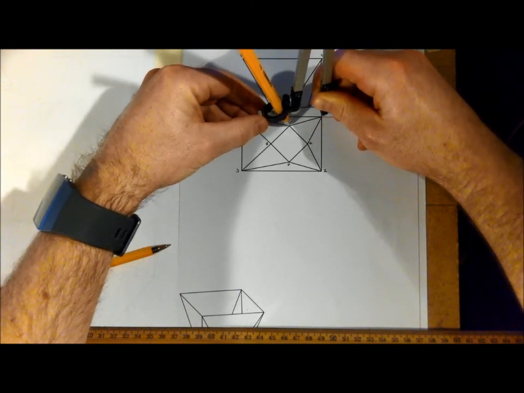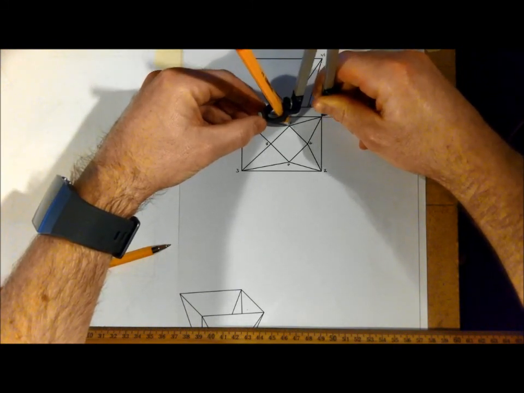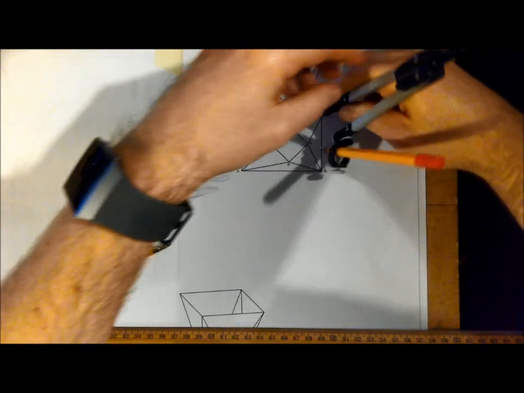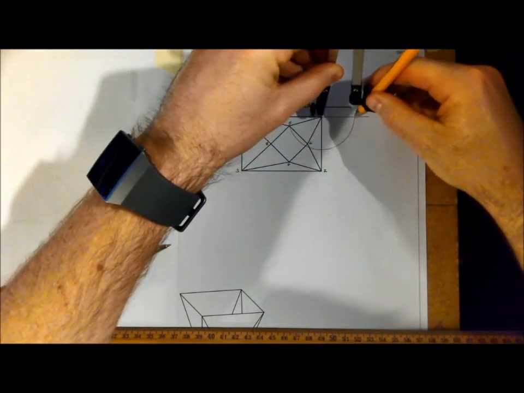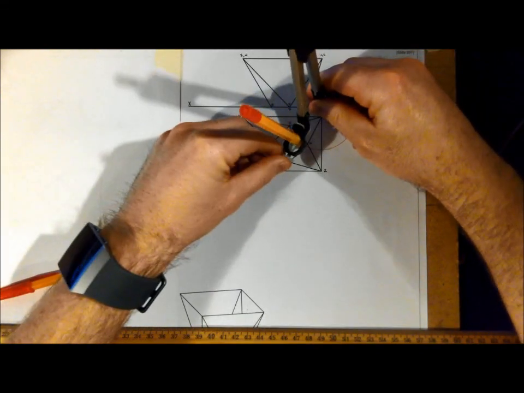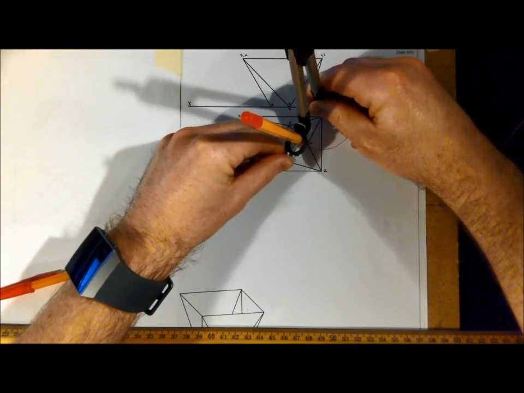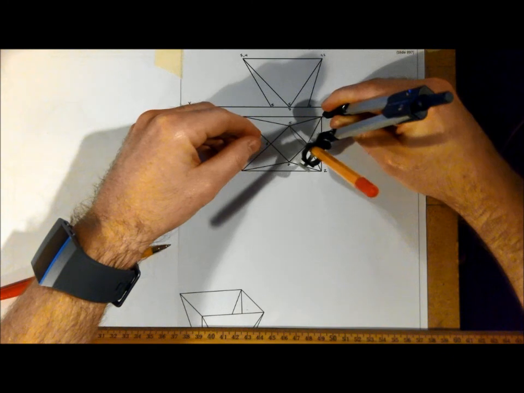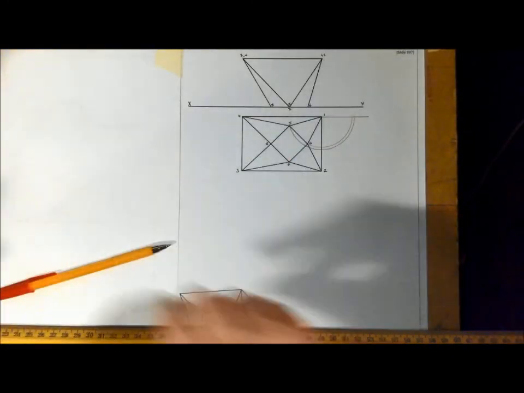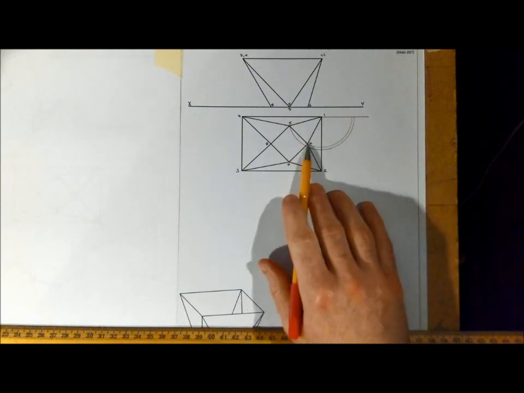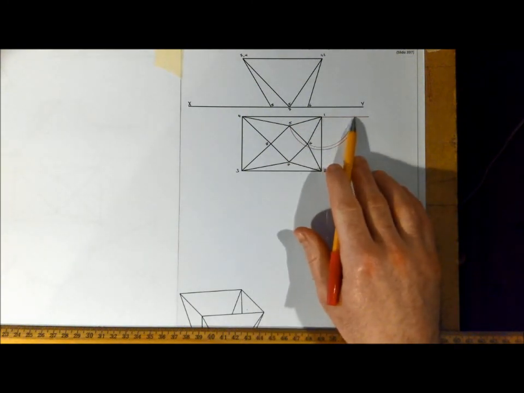So at 5, I'm going to rotate that around to there, and I'm going to do the same for 6. And now when I'm looking at them, 6 is coming to this position here, 5 is now here.